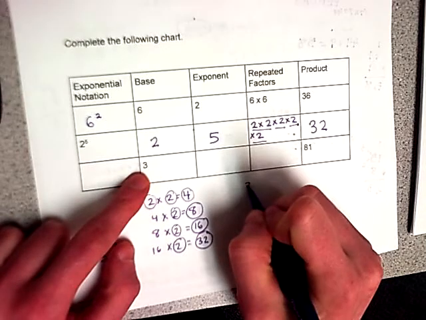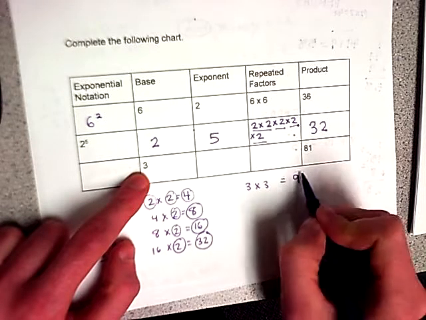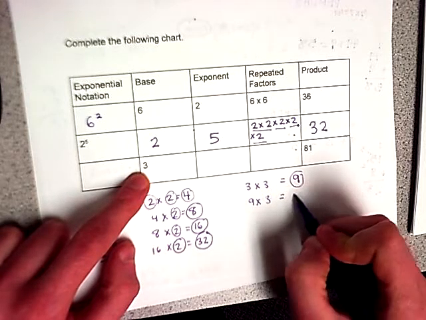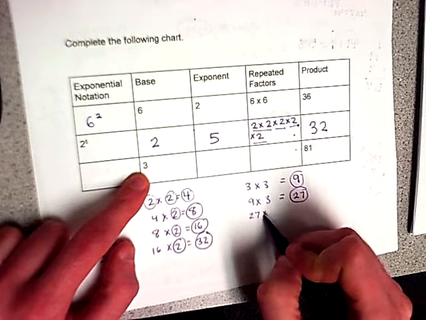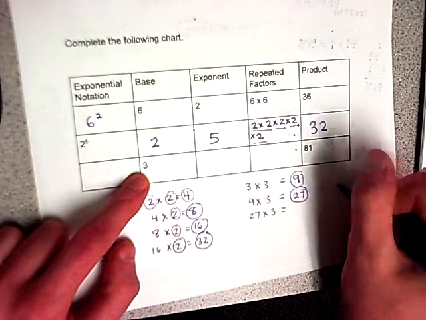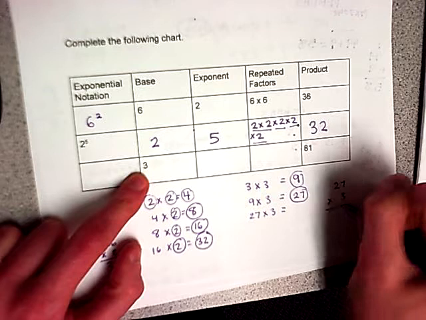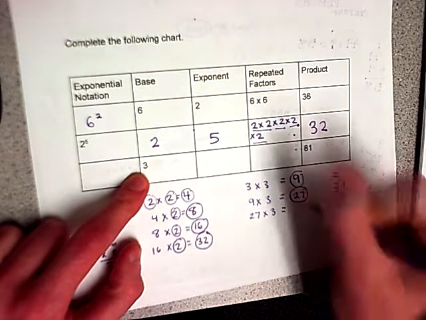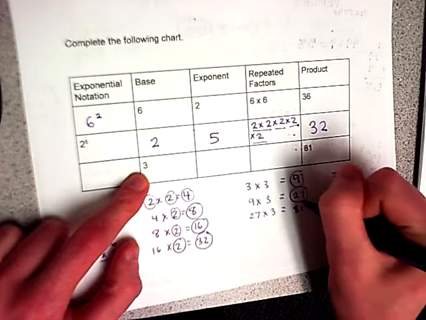So I'm going to start with 3 times 3, which is 9. And I'm going to take my answer and multiply by 3. That's 27. Then I'll take my answer, 27, and multiply by 3. I'm going to do that on the side here. 27 times 3 equals 81. Here I am at my answer, 81.